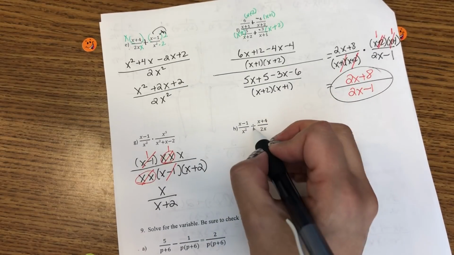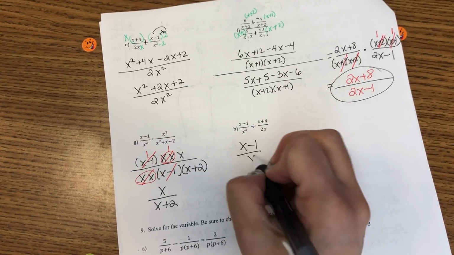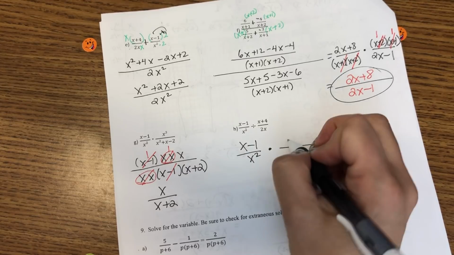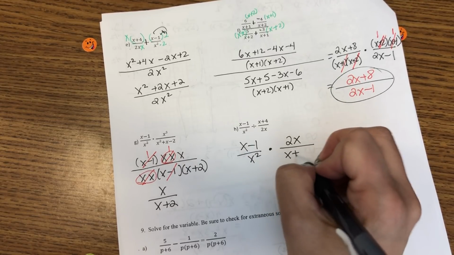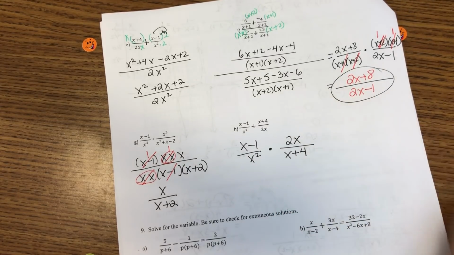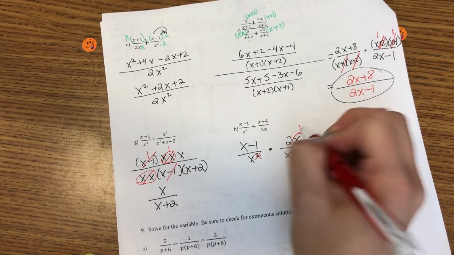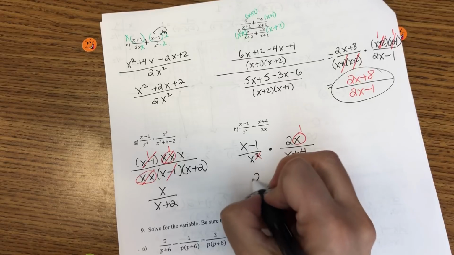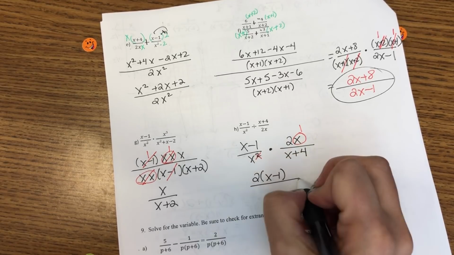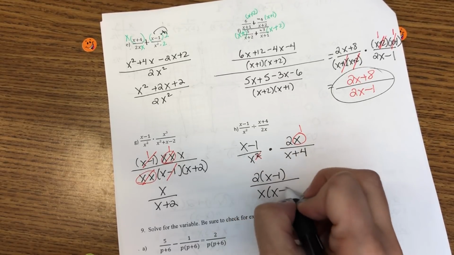Now this problem with the division is the same thing as multiplying by the reciprocal. And the only thing we can eliminate is this x with one of these. So we are left with 2 times x minus 1 over x times x plus 4.